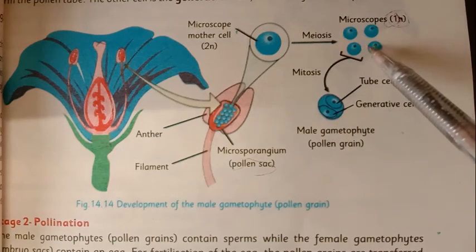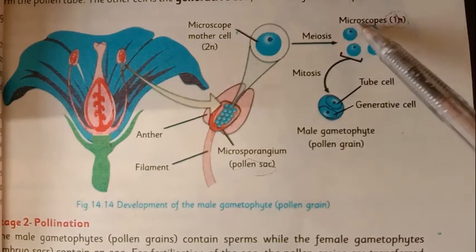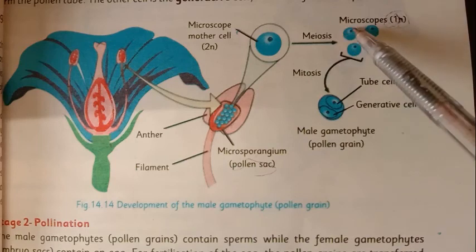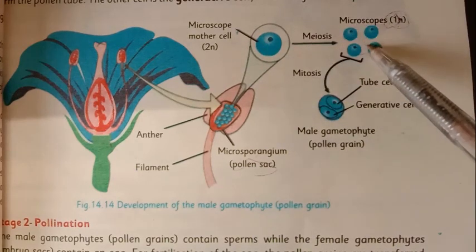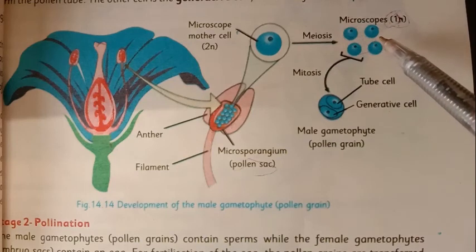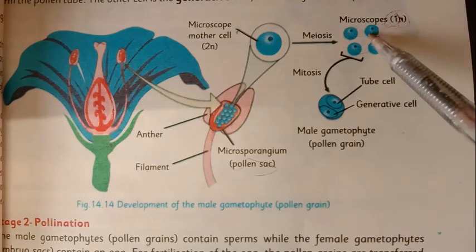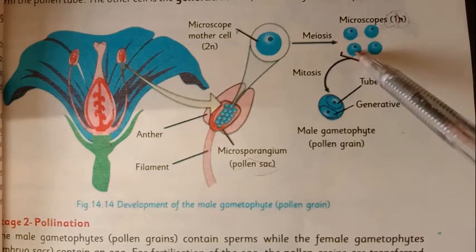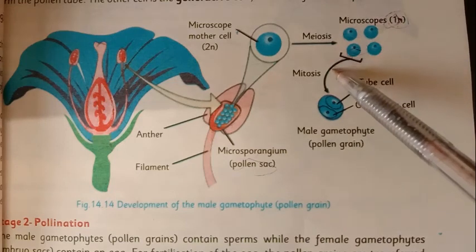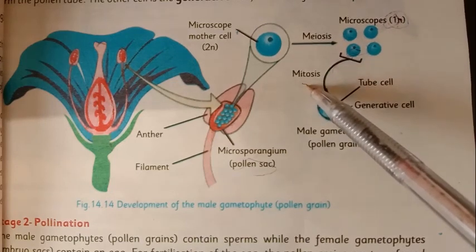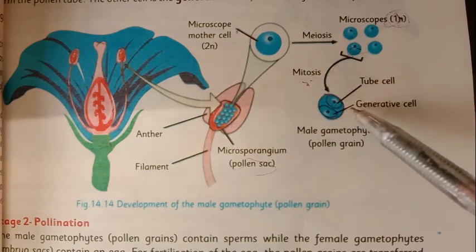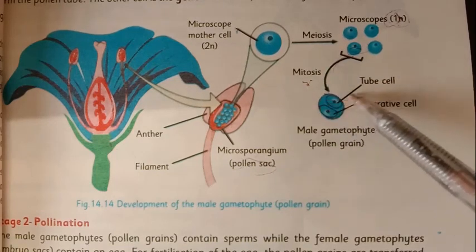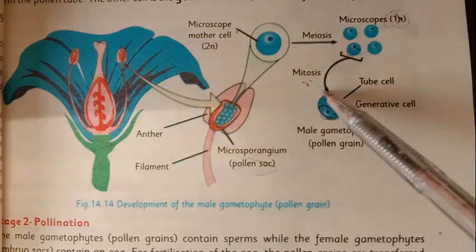Then all the microspore mother cells develop these 4 microspores, and after the development of 4 microspores, each microspore will undergo mitosis, and it will develop 2 cells as a result of mitosis.